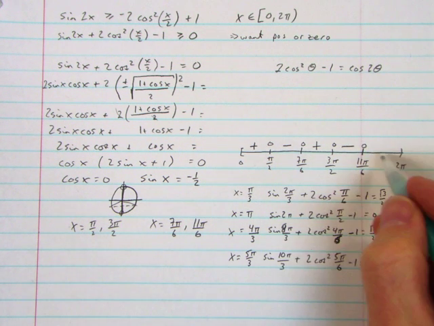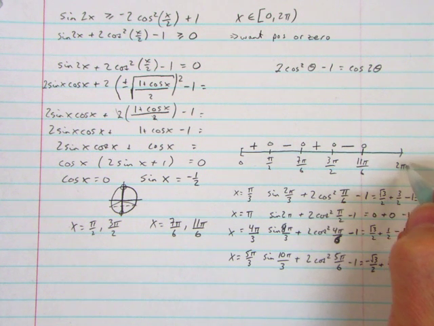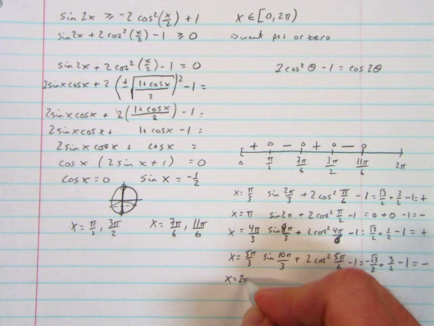And the last one, there is no value on the unit circle between 11 pi over 6 and 2 pi, but we're going to fudge it a little bit, and we'll use 2 pi. Since that's not a 0, then it's not technically in our region, our interval, but that's okay.